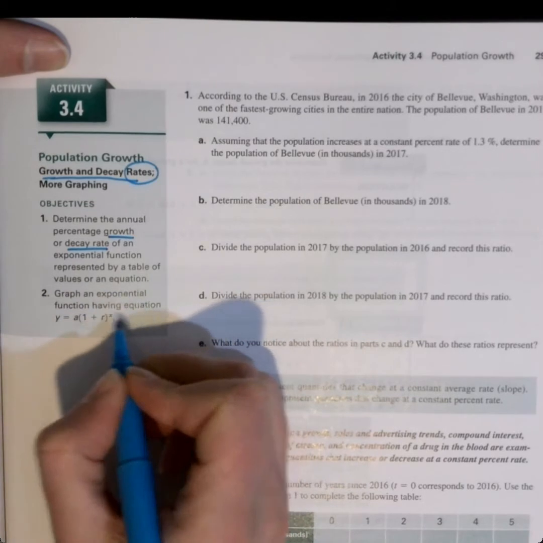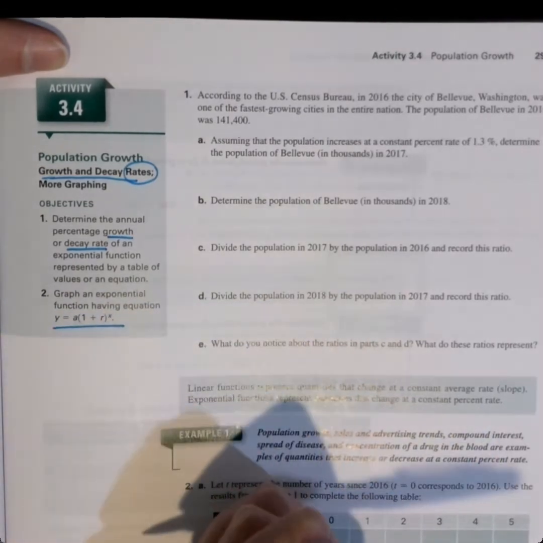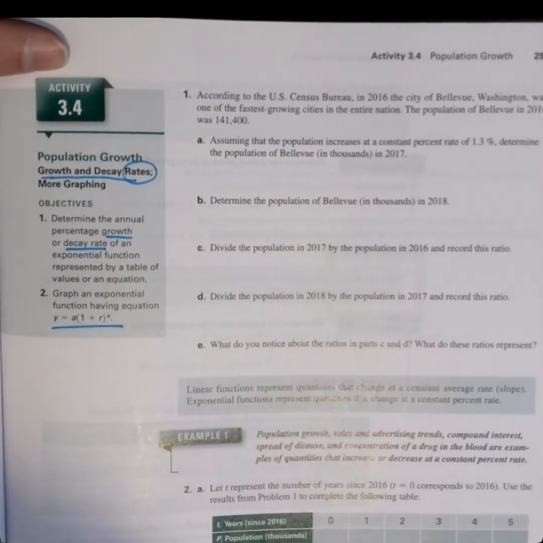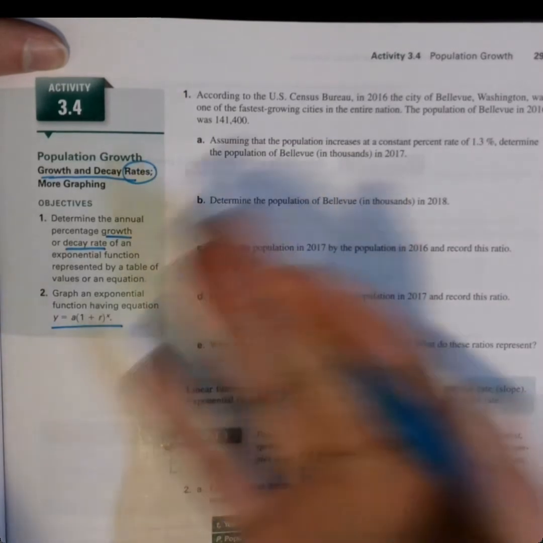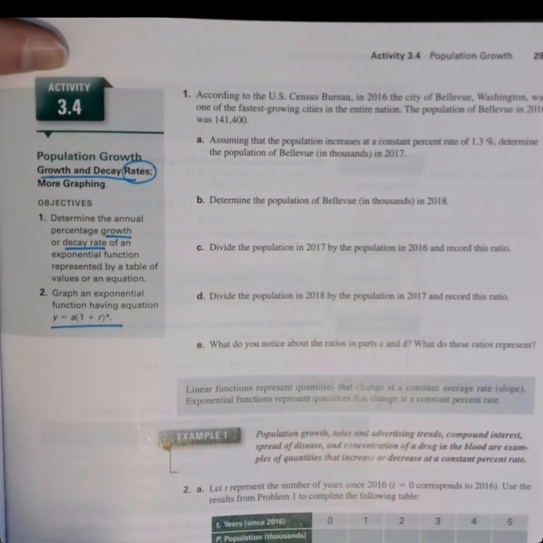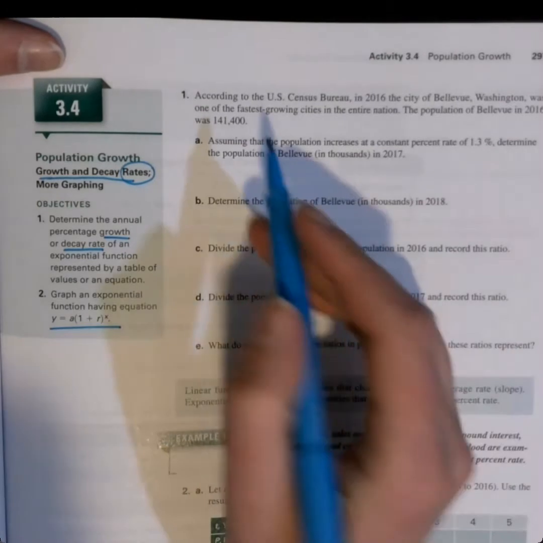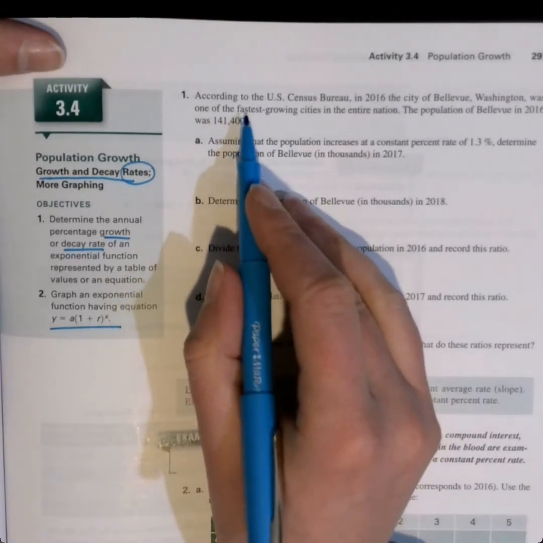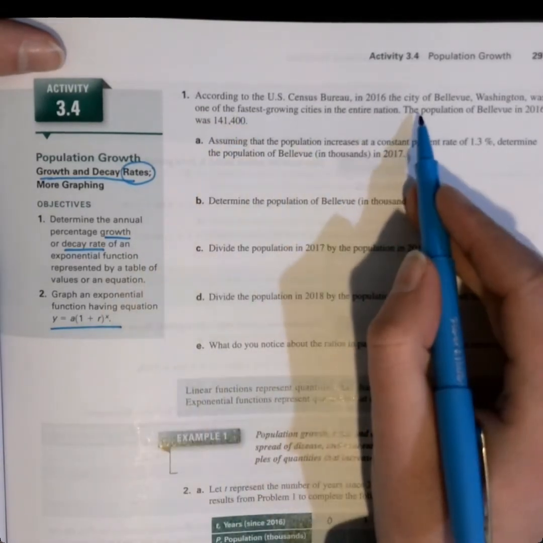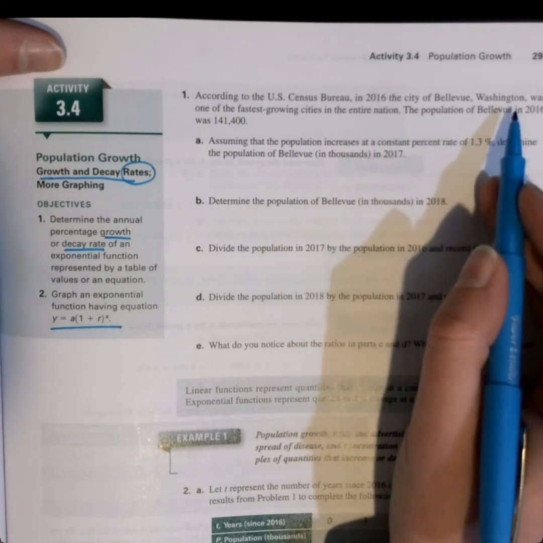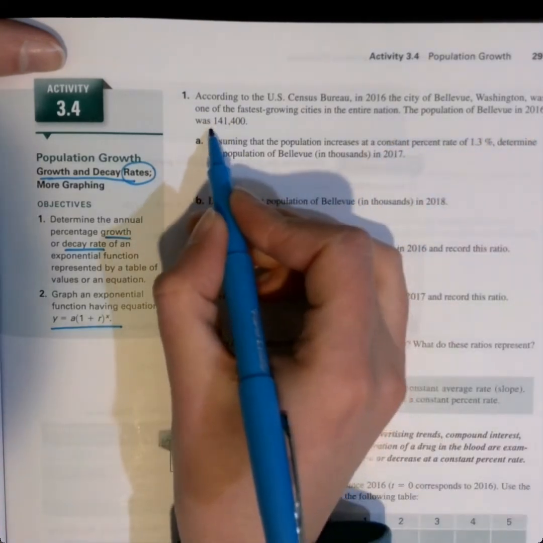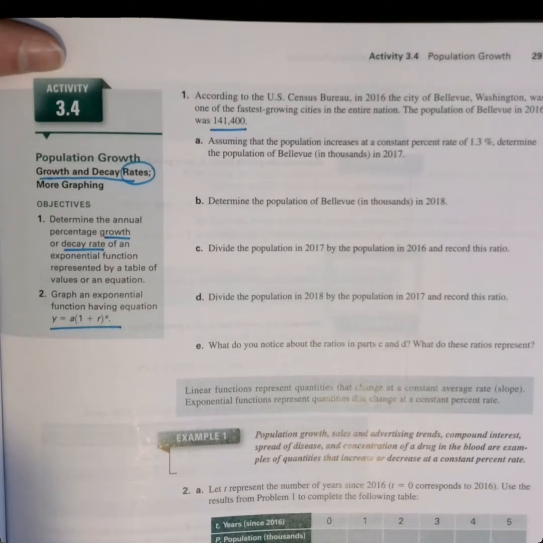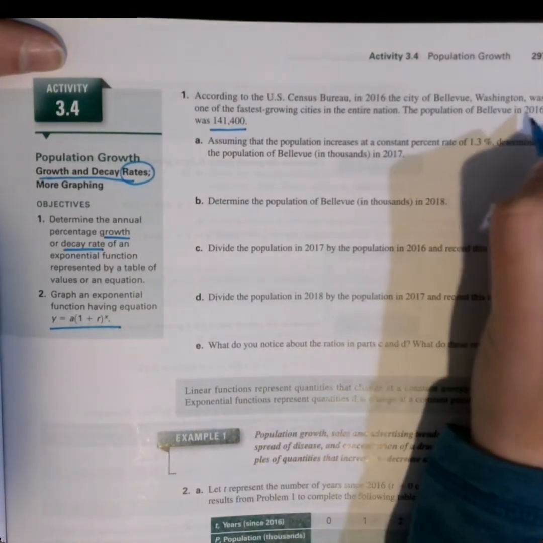And we're going to graph exponential functions having the equation a times (1 plus r) to the x, and some other varieties as well. Okay, so in this first situation, according to the U.S. Census Bureau in 2016, the population of Belleville was 141,400, and that was in our 2016 year.